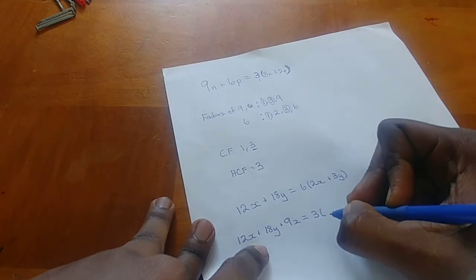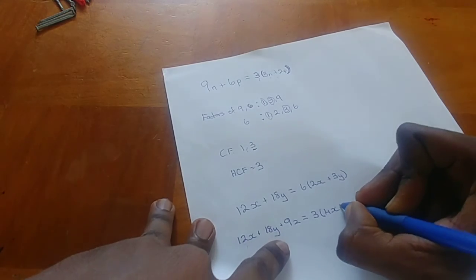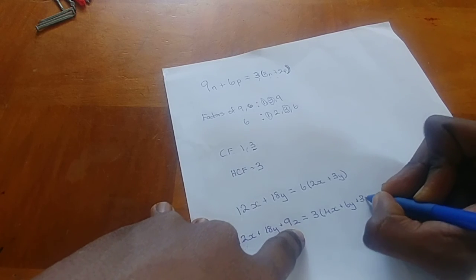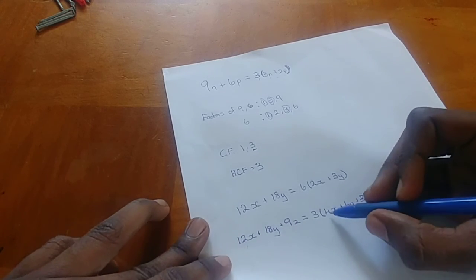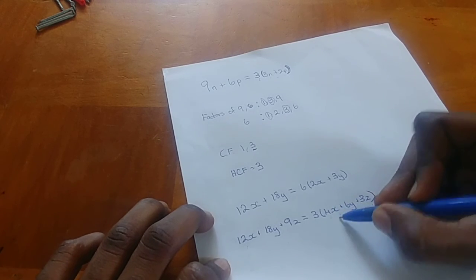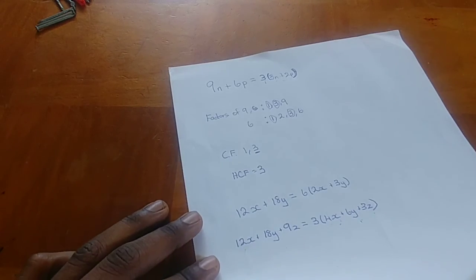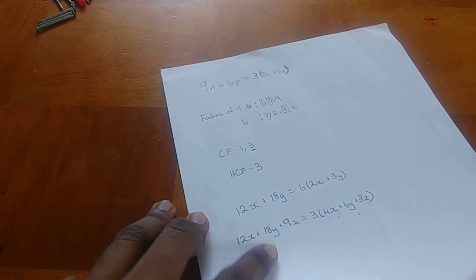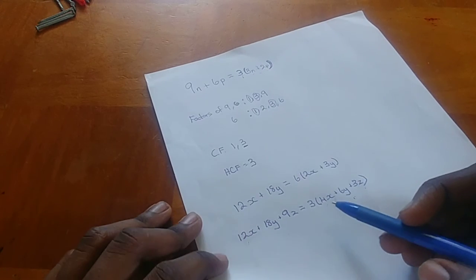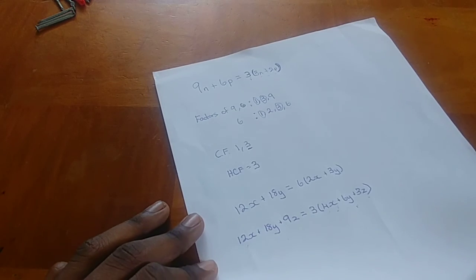So 12x divided by 3 is 4x. 18y divided by 3 is 6y. 9z divided by 3 is 3z. 3 groups where each group contains 4x, 6y, and 3z. Or 4 nails, 6 plugs, and probably 3 screws. Right? 12 nails, 18 plugs, 9 screws will be 3 groups where each group contains 4 nails, 6 plugs, and 3 screws.